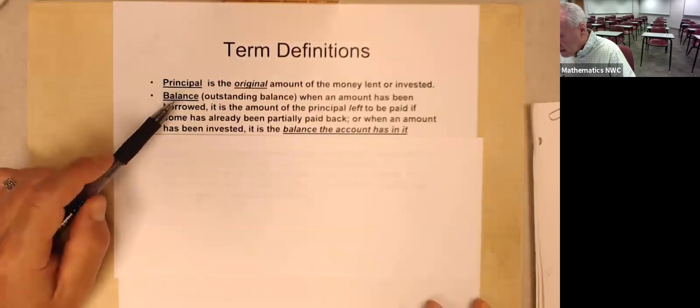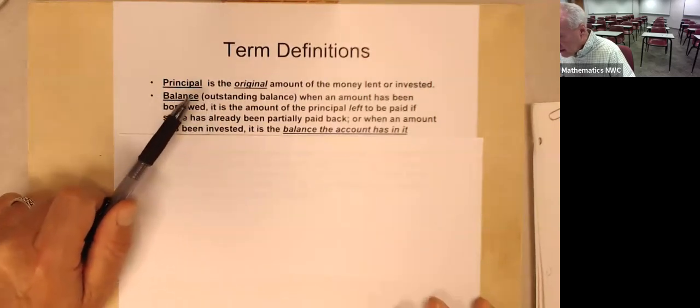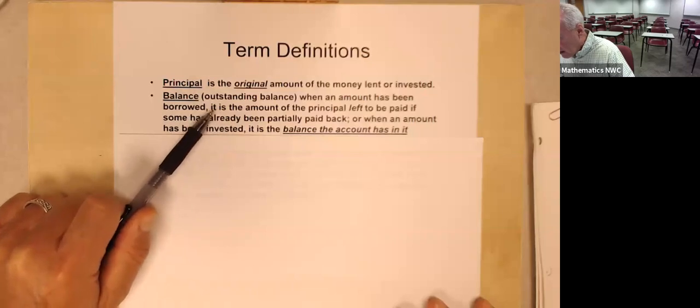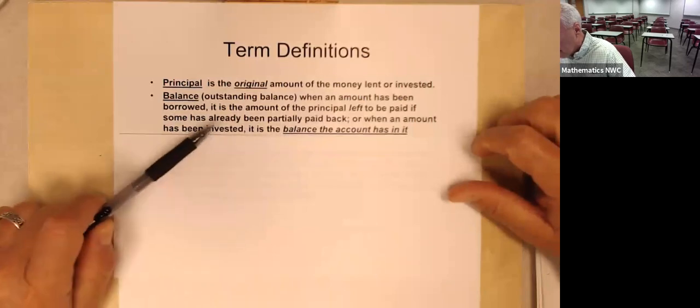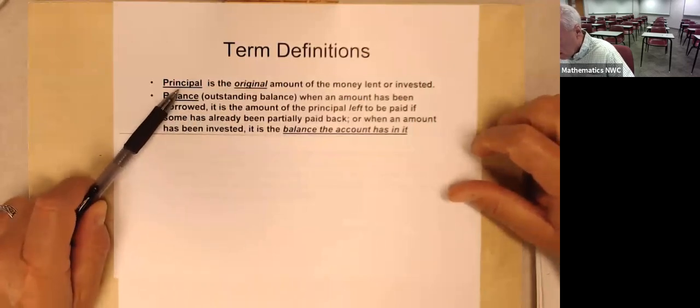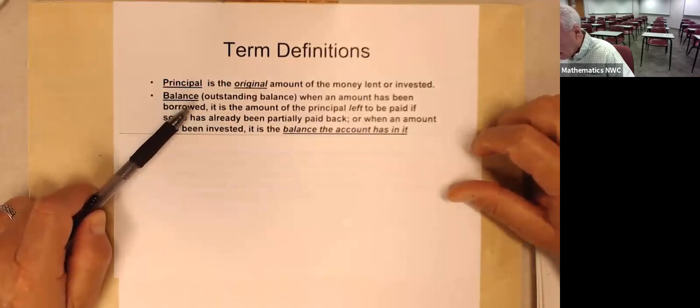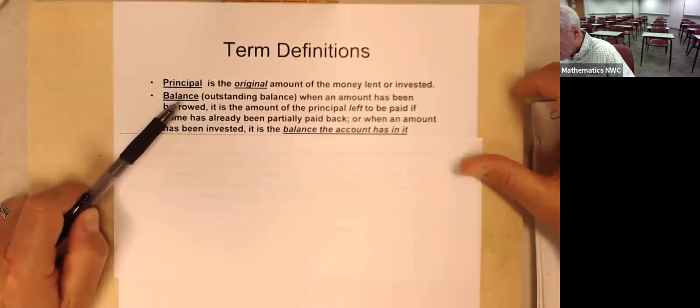The balance, sometimes referred to as outstanding balance, is, when an amount has been borrowed, the amount of the principal left to be paid off. For example, let's say my principal, I borrowed $10,000 and I paid back 1,000 of it, and the balance would be 9,000, 10,000 minus the 1,000 I paid back. So whatever I still owe is the balance.